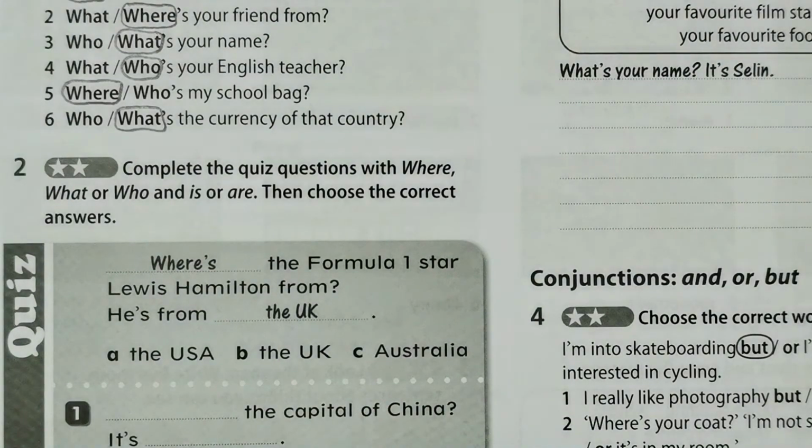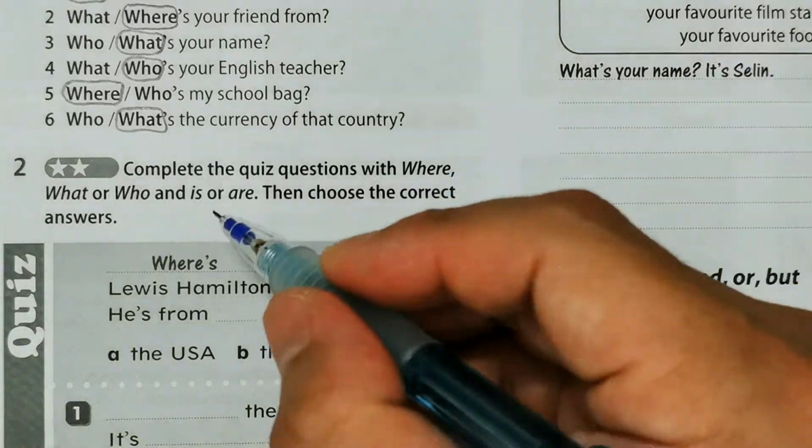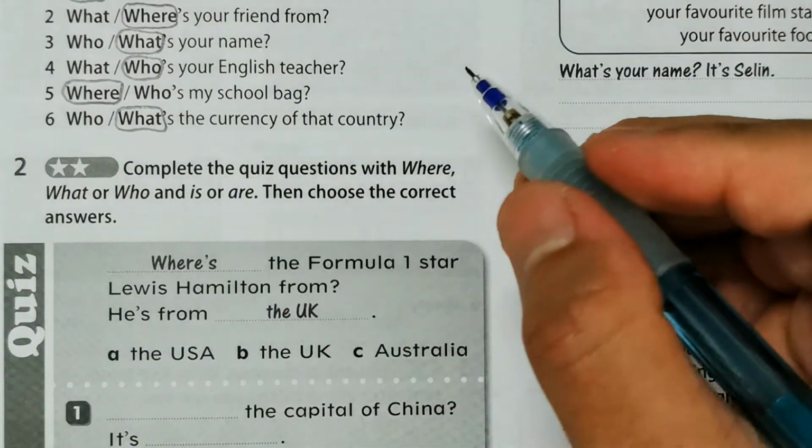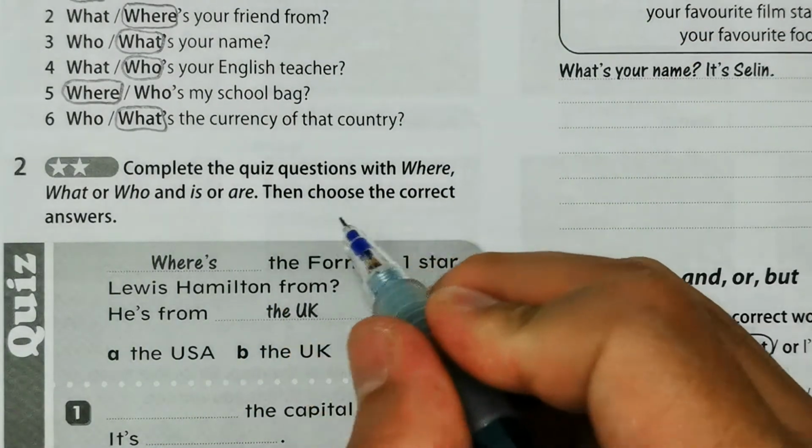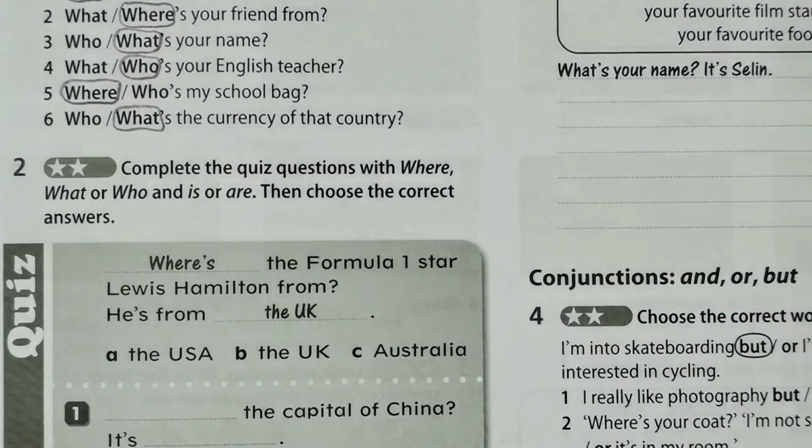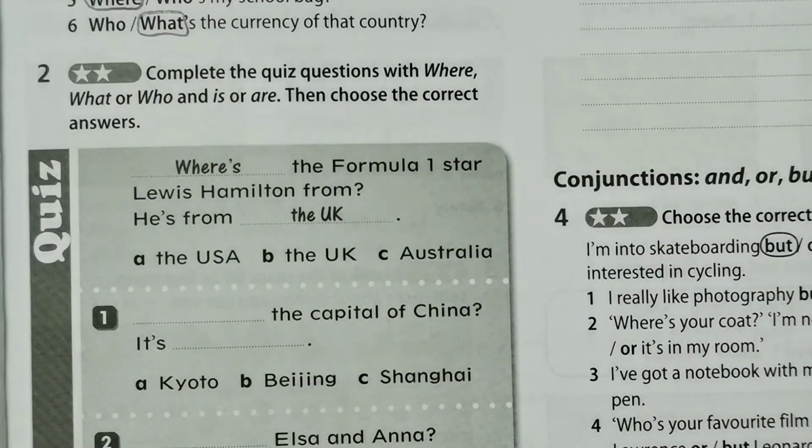activity 2, complete the quiz questions with where, what, or who, and is or are. So we have auxiliary verb here, is or are. Then choose the correct answers. So we have given an example here.